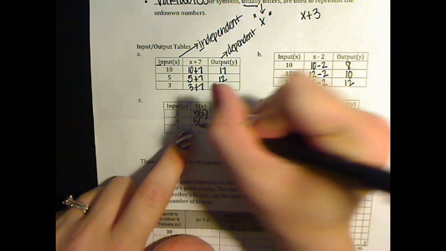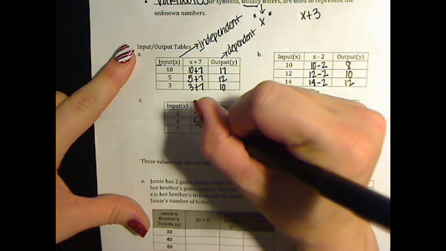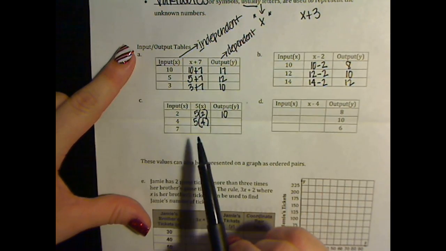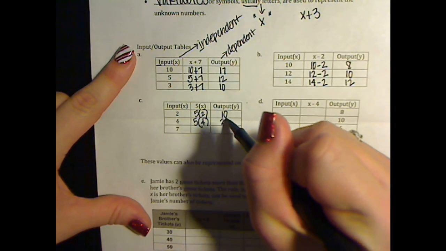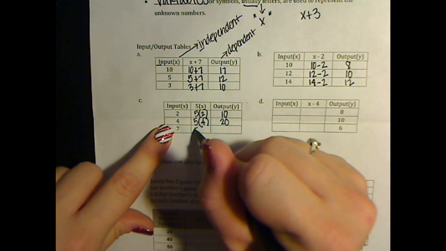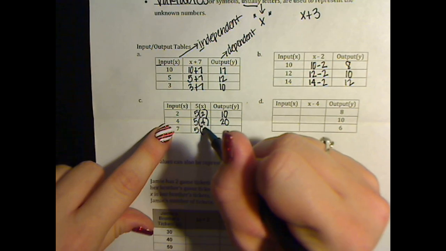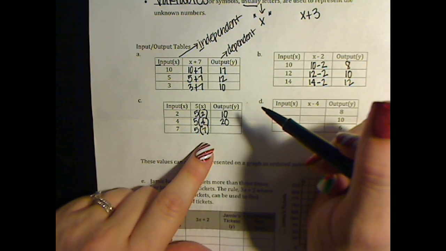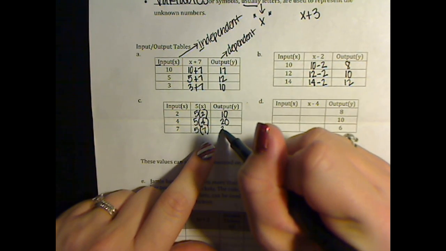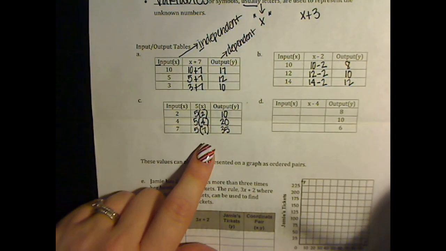Again, I'm going to replace X with 4, and 5 times 4 is 20. Same thing, I'm going to replace X with 7, and 5 times 7 is 35. There we go.